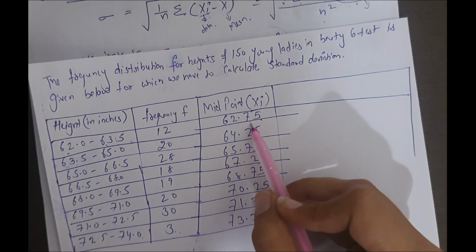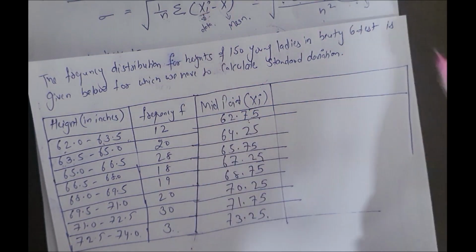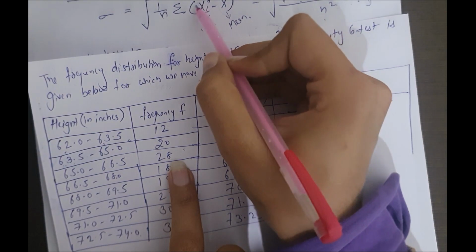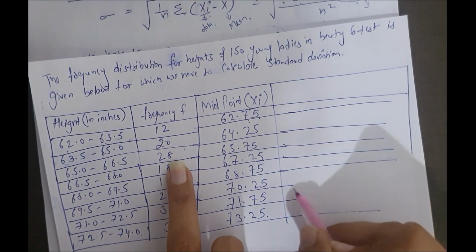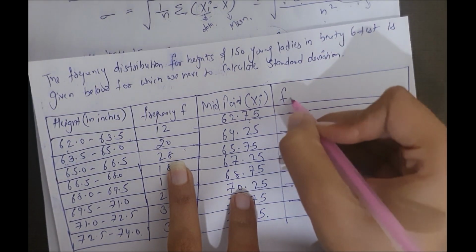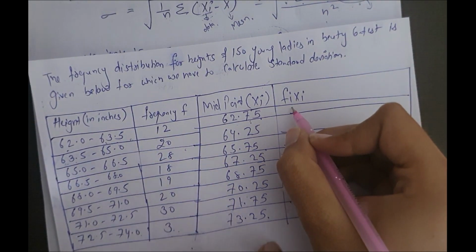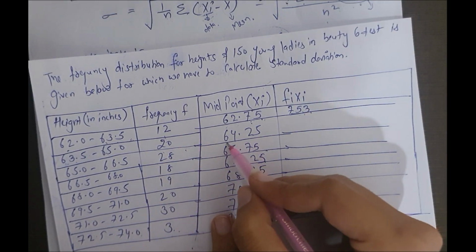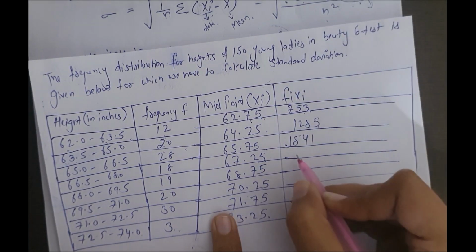Now we are done with xi. As this is grouped data, we have to find fxi. Frequency is given, so it will be fxi. For that, multiply these both, and it will come out to be 753. Similarly 20 into 64.25 will be 1284. Like this so on.